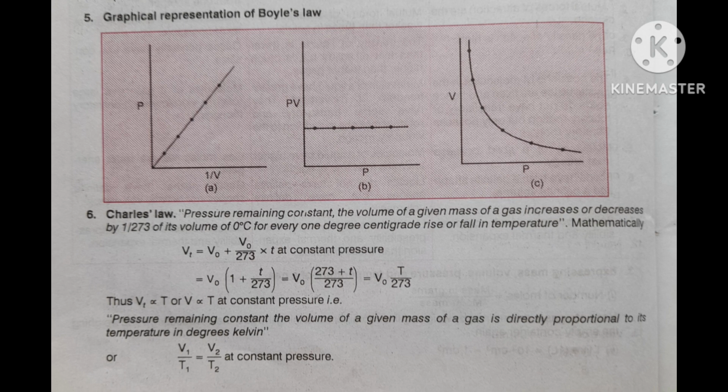So you get that the volume at any given temperature is directly proportional to capital T, or in a general way, V is directly proportional to T at constant pressure.